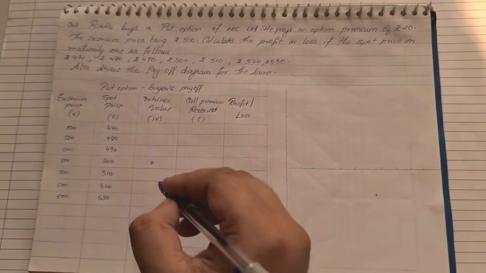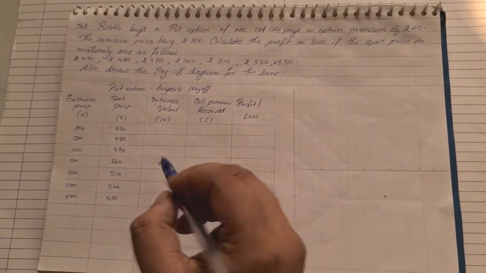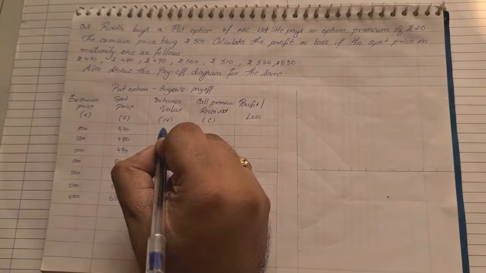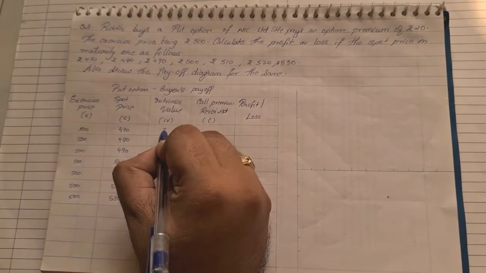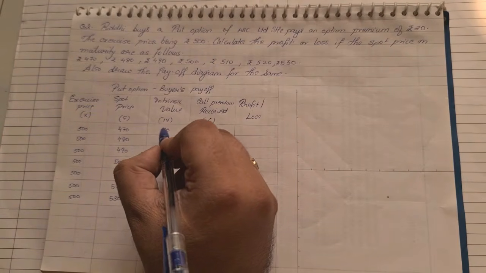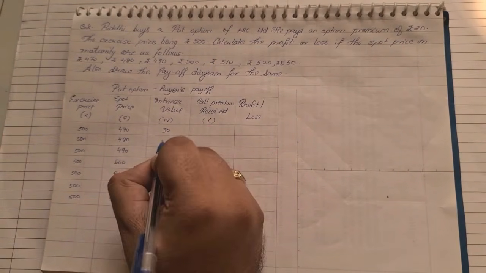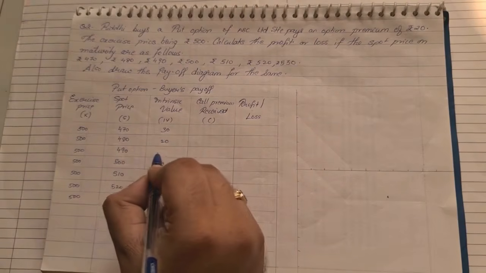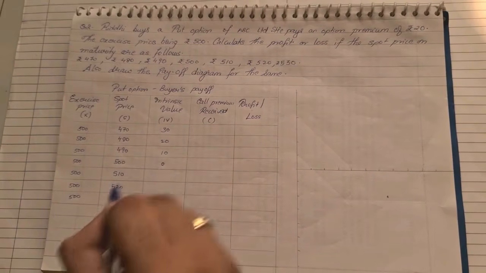Before that, all the values will be a positive difference. So 500 and 470, the difference is positive 30. 500 and 480, that positive difference is 20. 500 and 490, the difference is 10.